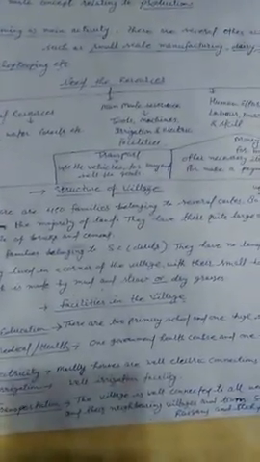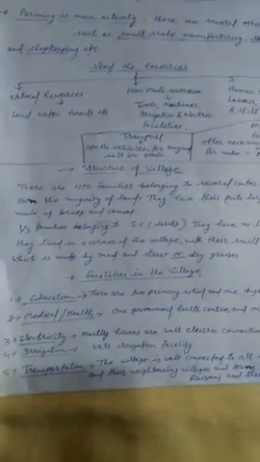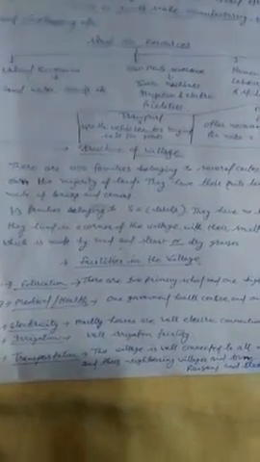Now come to the next point. What are the basic facilities in this place? The basic facilities, what basic facilities do we require in our life.